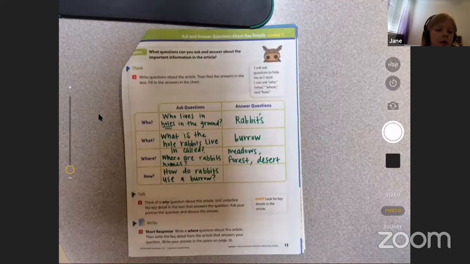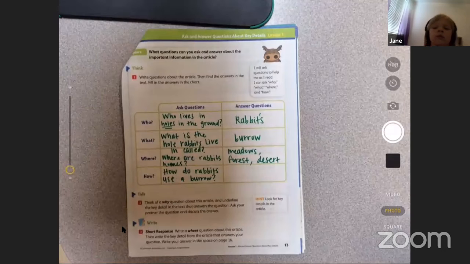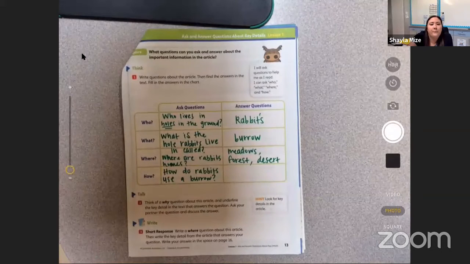How does a rabbit use a burrow? Who can share that with me? I'm going to clear blue hands. Go ahead and raise your blue hand before we go out.